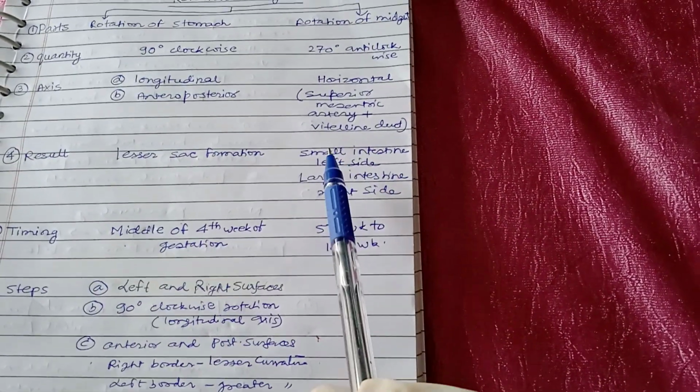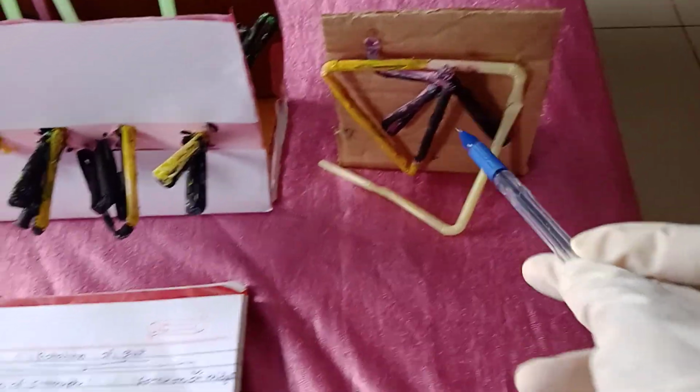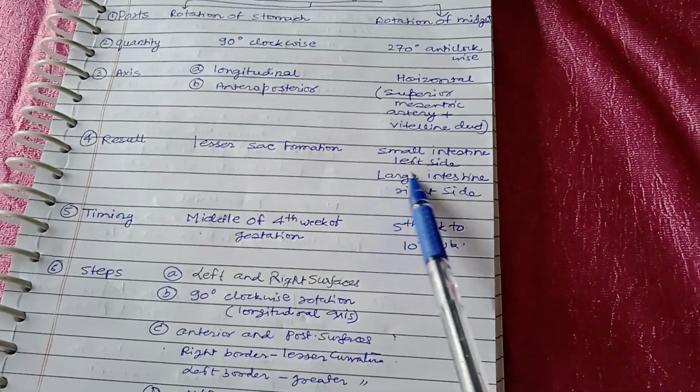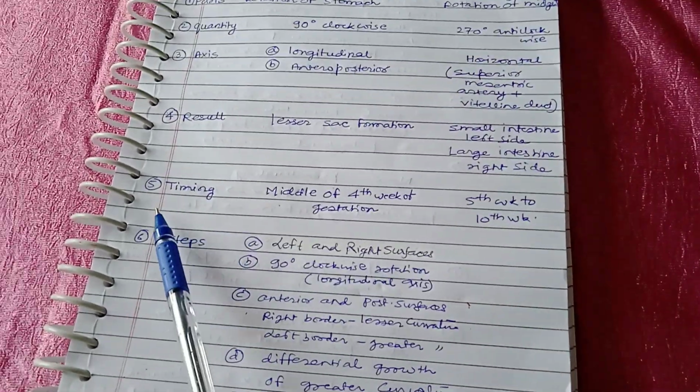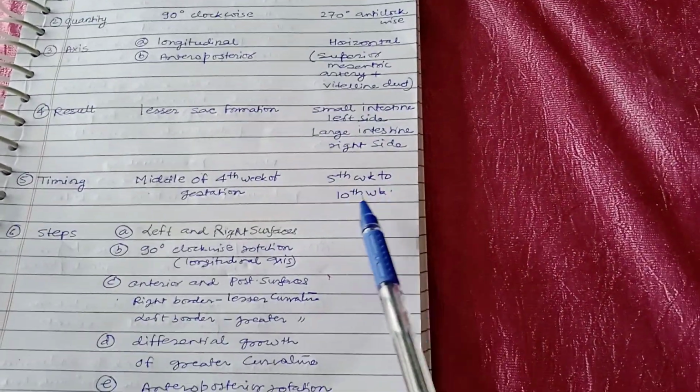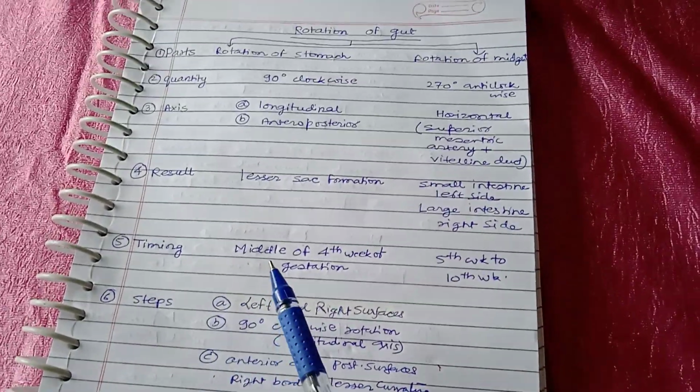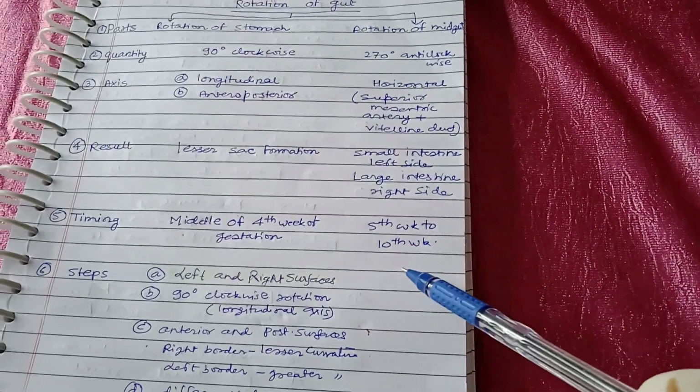Now, what is the result? The small intestine, in black color, is on the left side, and the large intestine on the right side. And timing is 5th week to 10th week. And why this happens? It is written here.